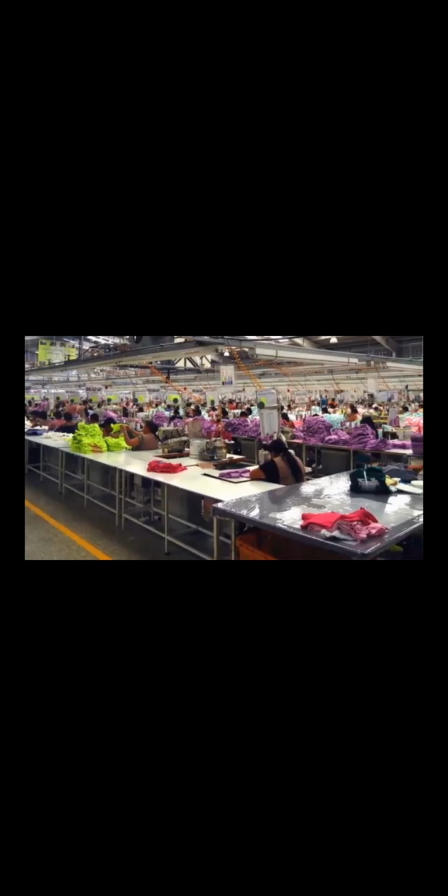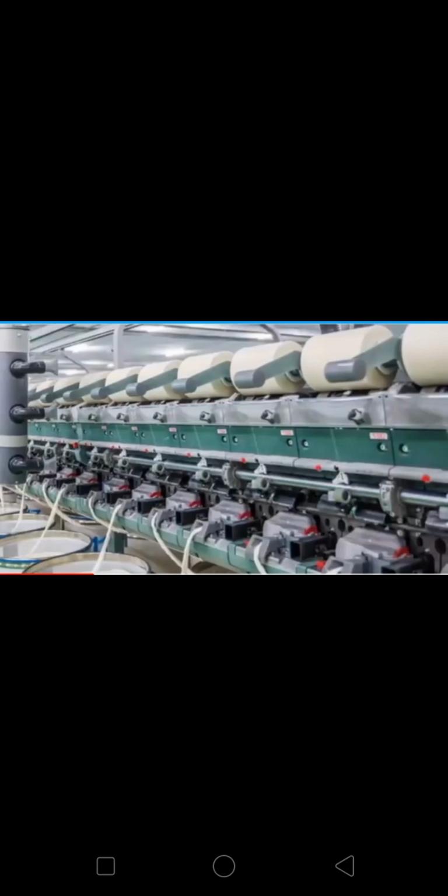Now let's talk about the major problems faced by cotton textile mills in India. The first one, low output of labor. It means the productivity of labor is very low in this industry, and the cotton textile industry needs the support of high quality and cost effective cloth processing facilities. Modernization of industries is a must.